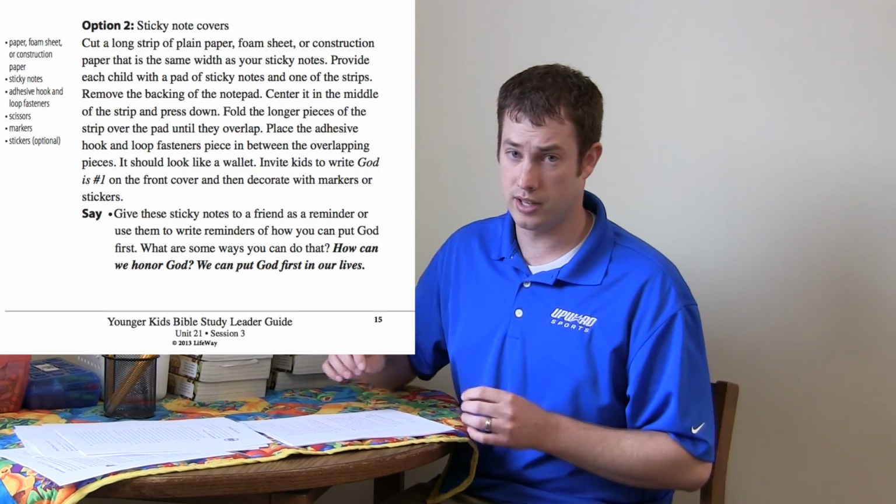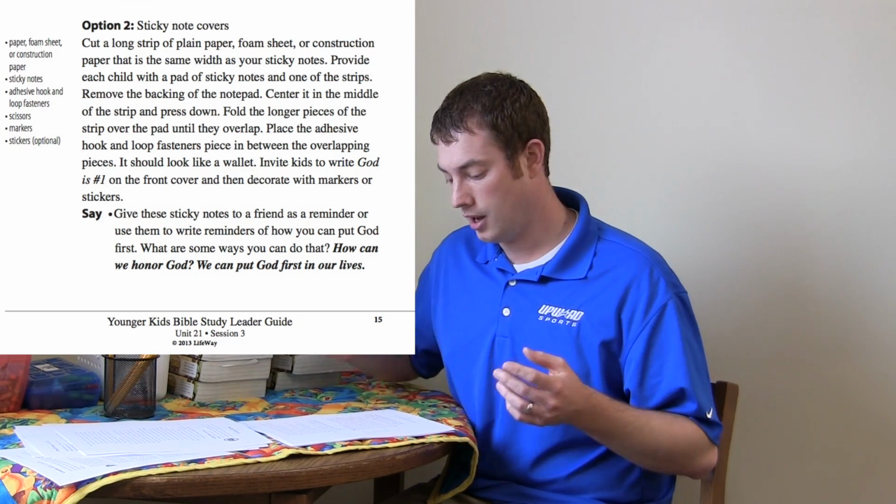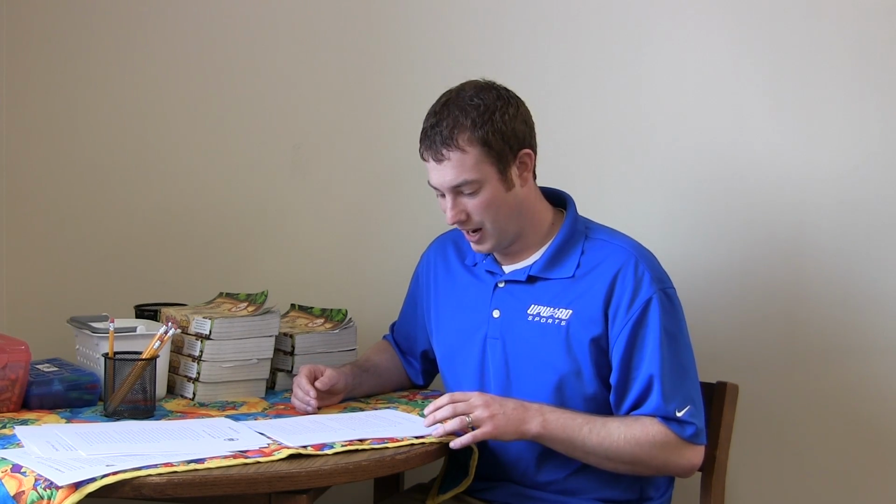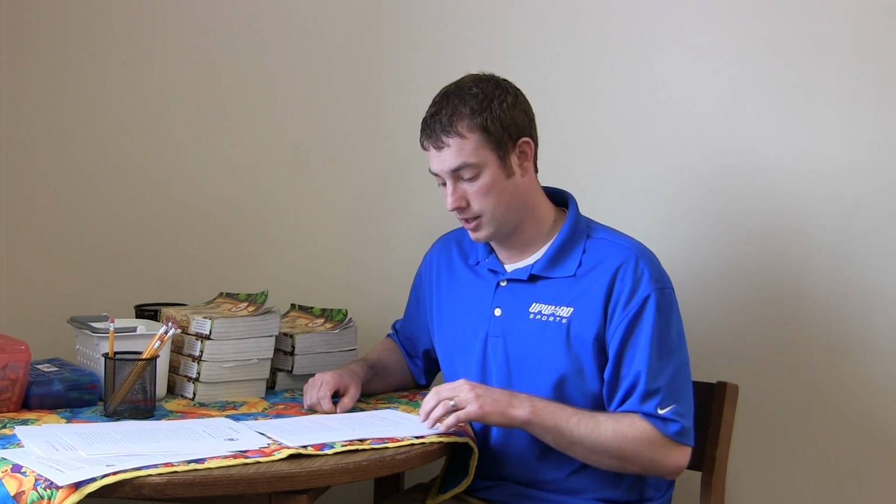So option 2 here on this particular lesson is paper, foam sheet or construction paper. We have that. Sticky notes, we've got lots of those in the church. Adhesive hook and loop fasteners, so Velcro. We sometimes carry some of that, sometimes we don't. If you're not sure, you can let me know, or you can feel free to get it yourself, or if you let me know on a Saturday, I can pick it up before Sunday morning at Walmart or something and bring it here for your class to have.